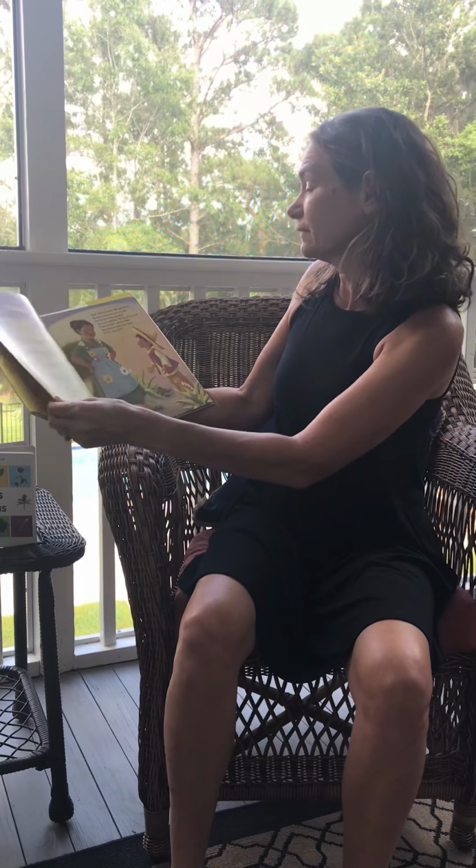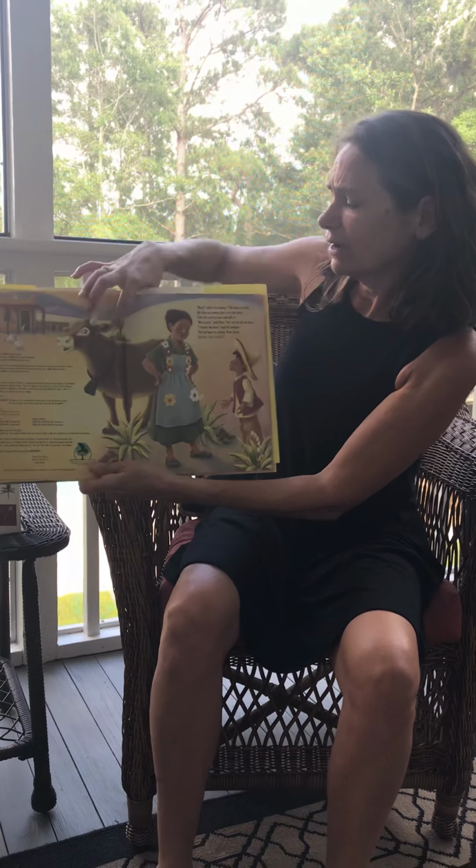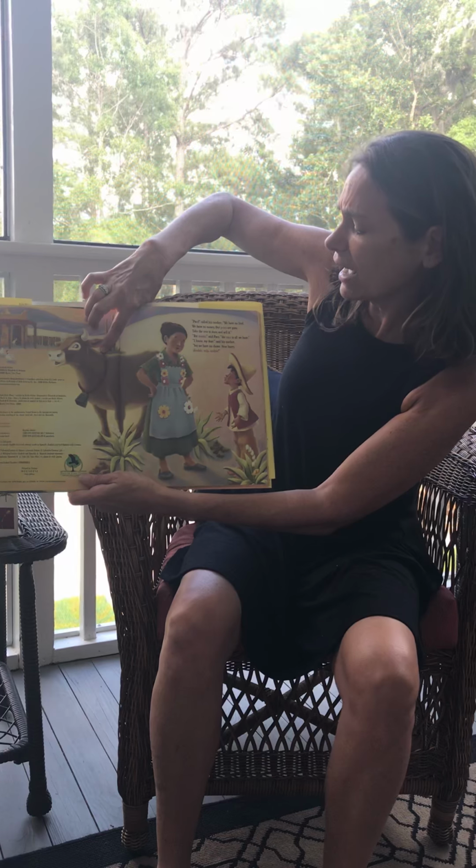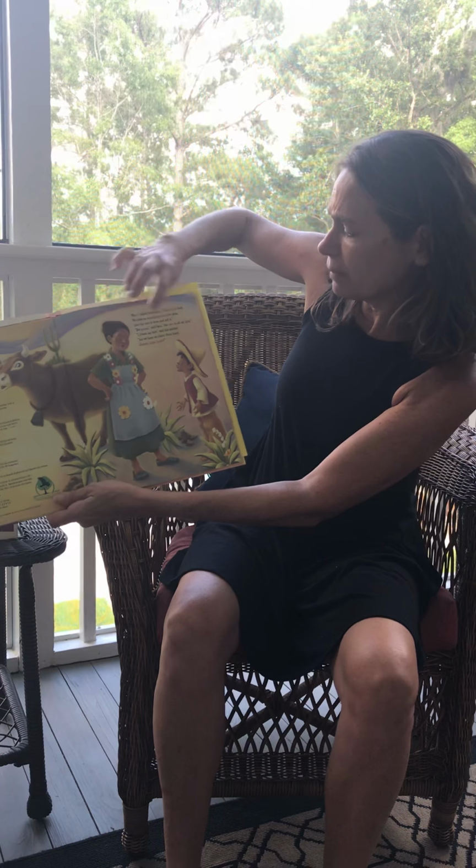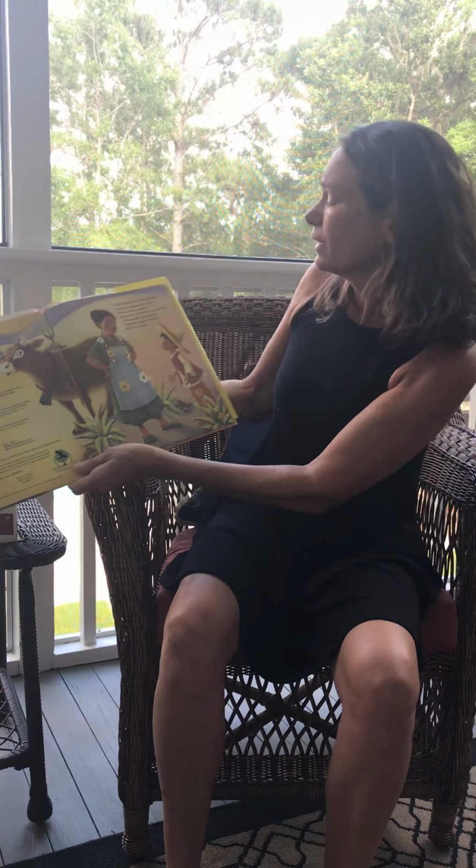But Paco and the Giant Chili Plant. Let's see what this story's about. Oh, there's the cow, or la vaca, and there's Mama and Paco.